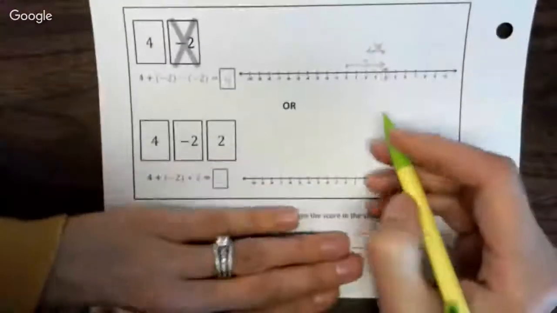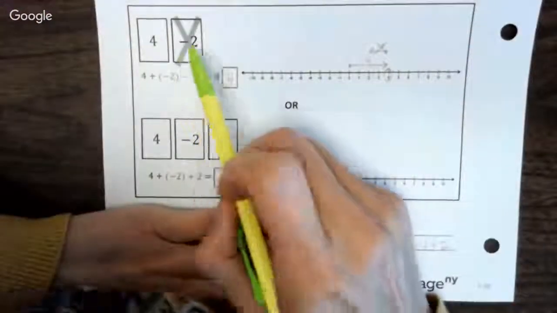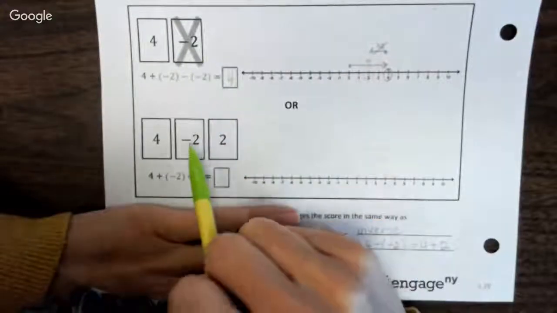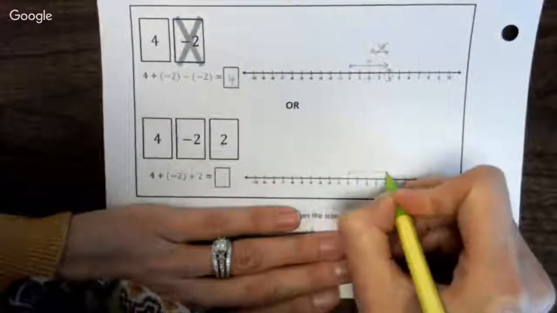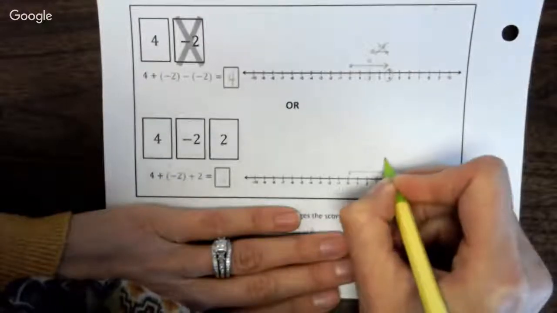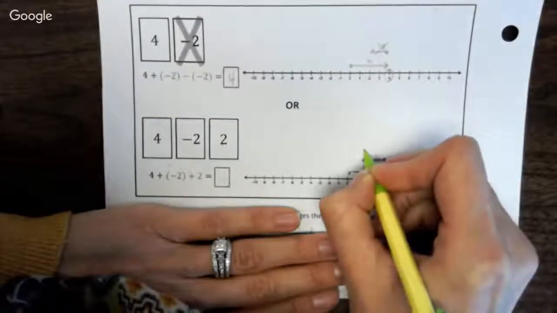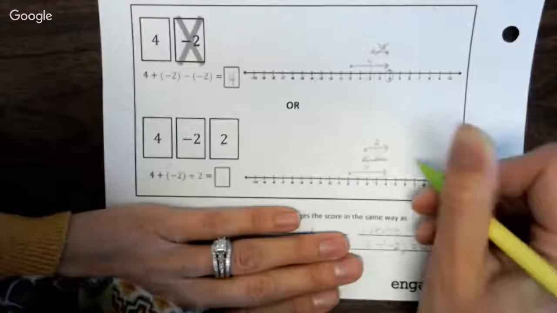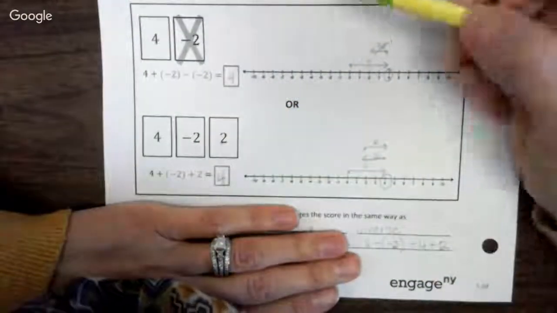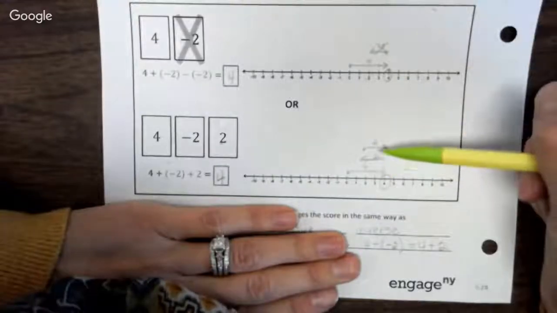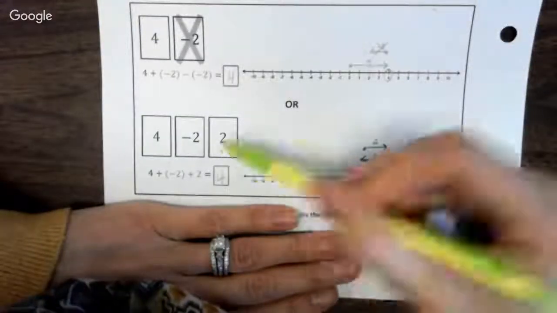All right, so what happens instead of subtracting the negative 2, what happens if we add the opposite? The opposite card is 2, so let's see what happens. We have up 4, count down 2, count up 2. Where are we at? We still end at 4. Notice that getting rid of a negative is the same thing as adding the opposite value.